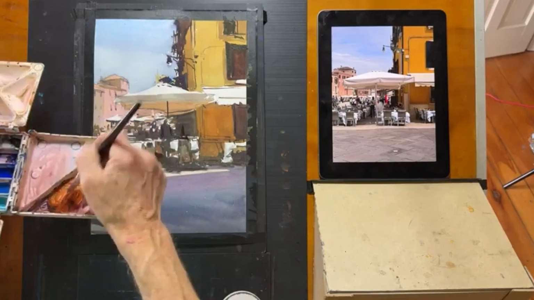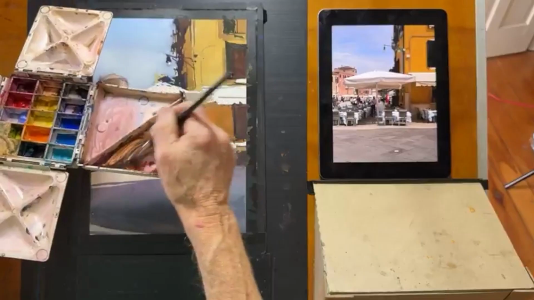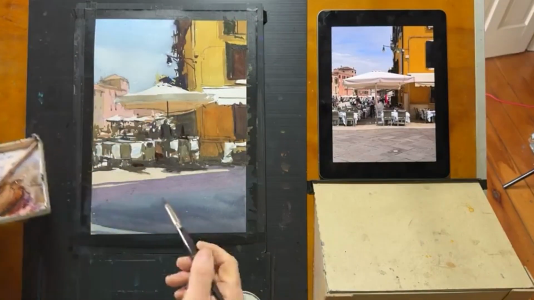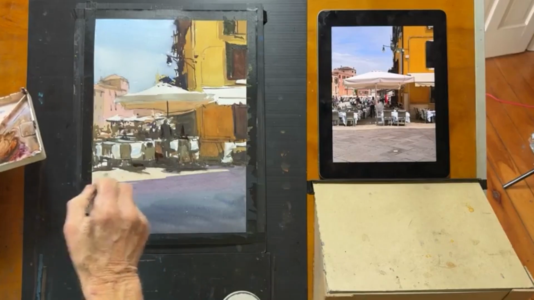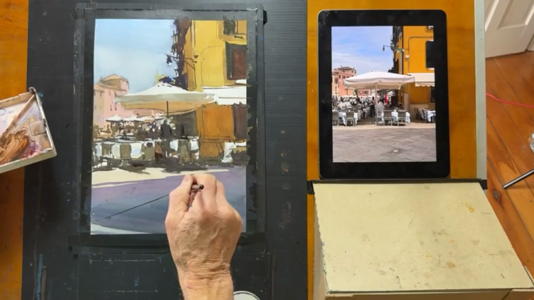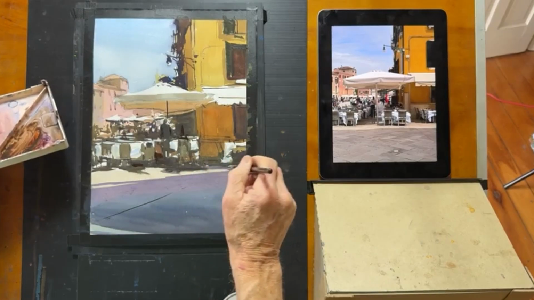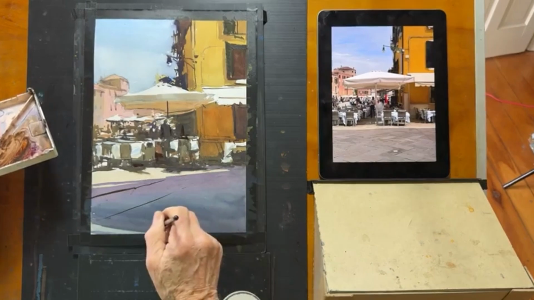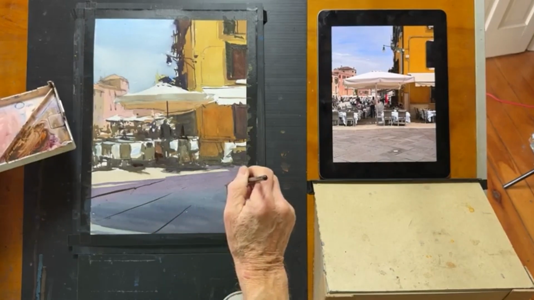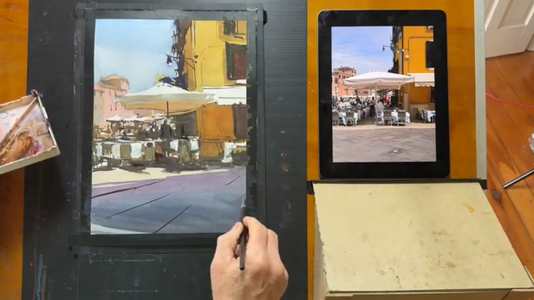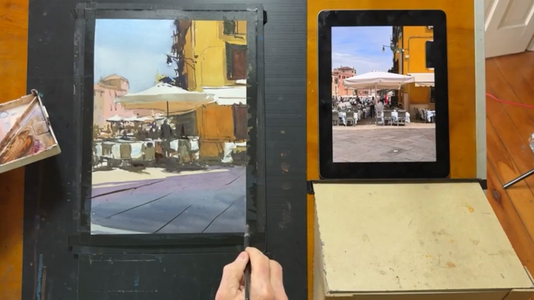But the main thing I want to do now is put some lines in this to make these shadows look more transparent. So notice I'm doing it diagonally, which is what's there actually.